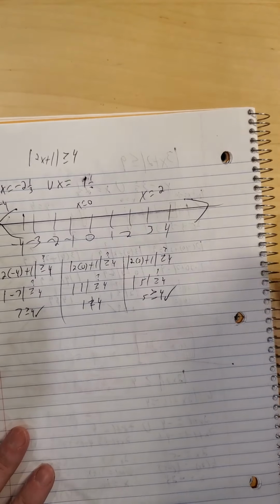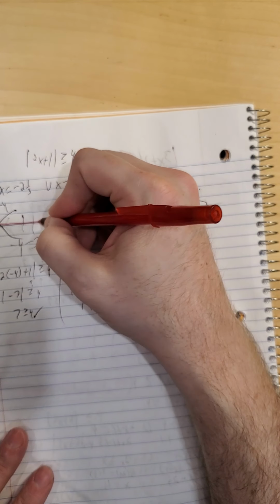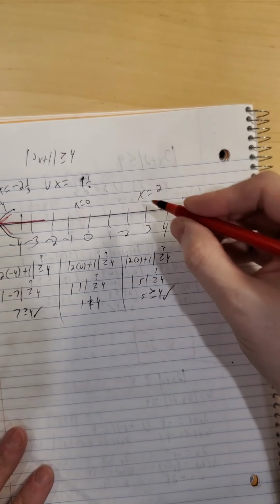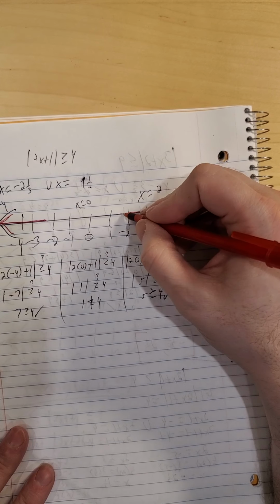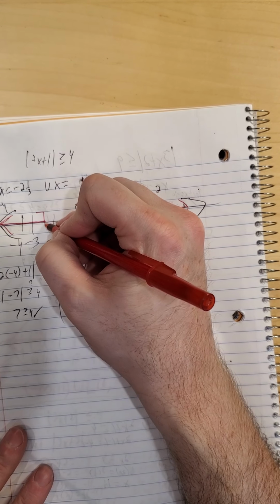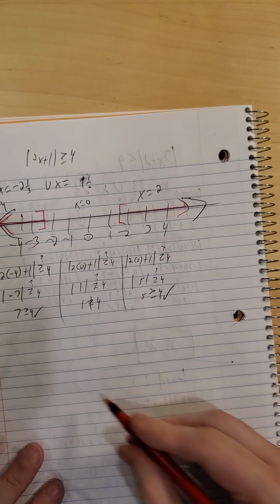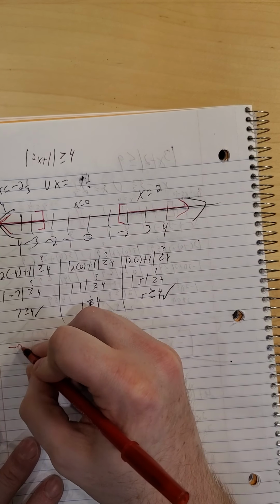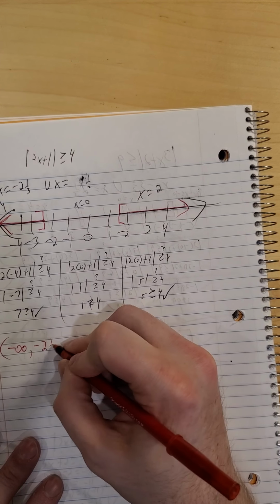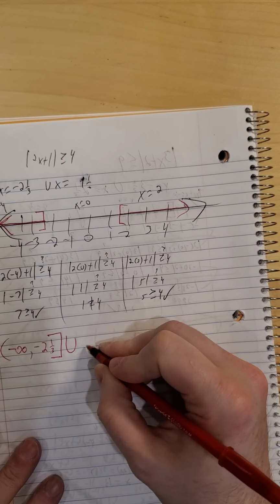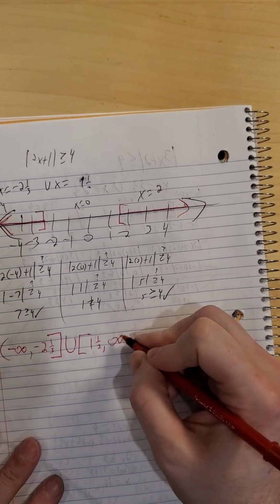So I want everything from negative 2 1/3 to the left. I want everything from 1 1/2 to the right. We had our or equals, so brackets on both of those. So our solution set, negative infinity on the left, up to and including the negative 2 1/3. Union that up with the next section, 1 1/2, approaching infinity.